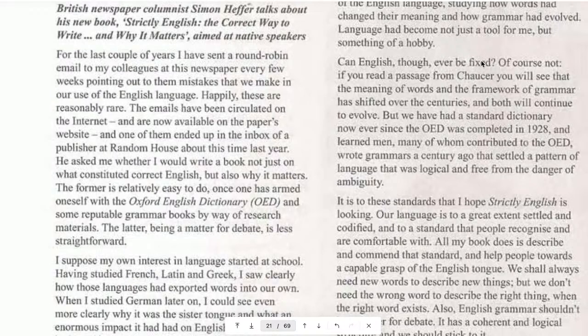Alright, so this one is very important. They ask, can English though ever be fixed? That means, can English ever be permanent? Or will it be the same forever? And the answer is no, of course not. And if you read the passage from Chaucer, you will see that the meaning of words and the framework of grammar has shifted over the centuries. When I say has shifted over the centuries, what does that mean?